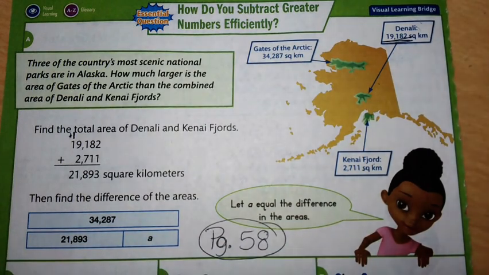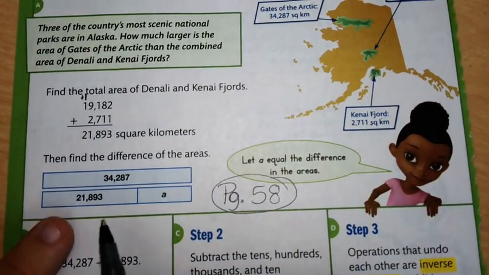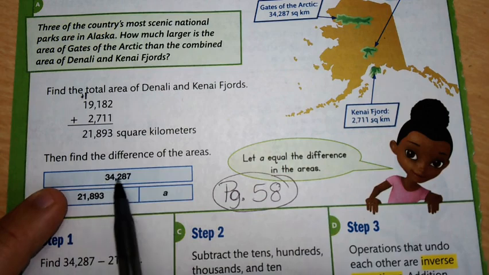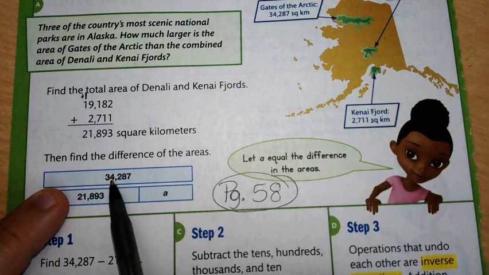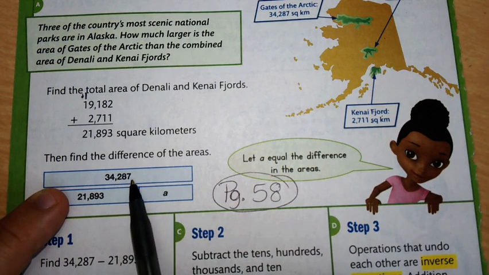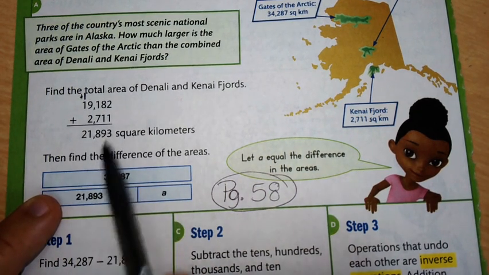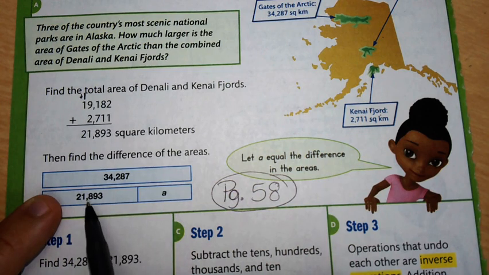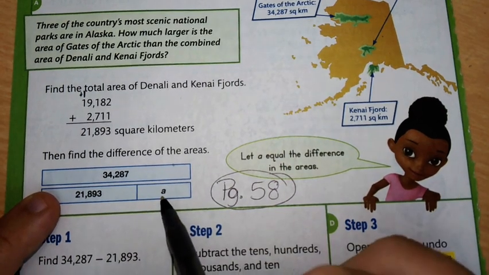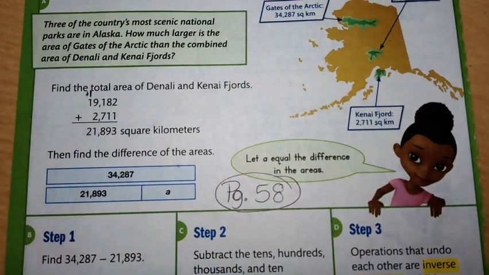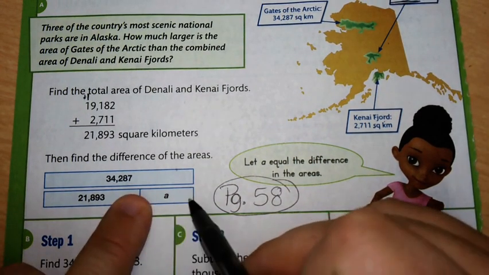This is all to get us these very large numbers because today our practice is going to be subtracting those numbers. So look what they've done here. They've given us a bar model. Our first one is going to be the Gates of the Arctic, which is the large one. And that's 34,287. And they're saying if we took out that 21,893 that we just figured out, what's left over, which is why we have this A right here. The A just means we want to know how much area is going to go in that space. So we need a number to fill in the gap.